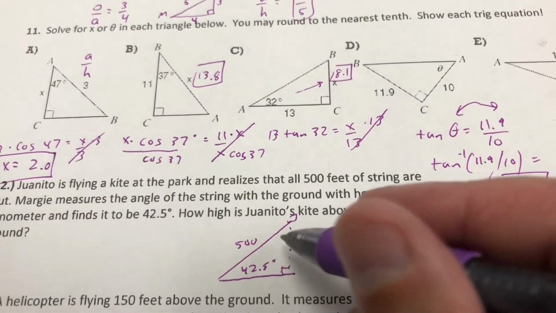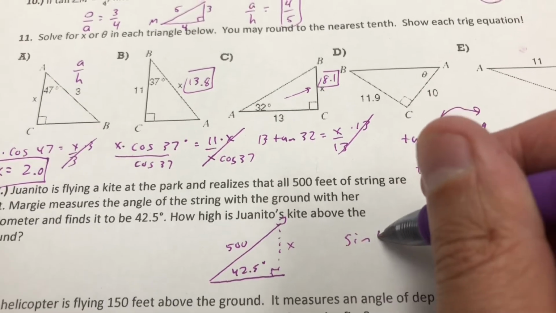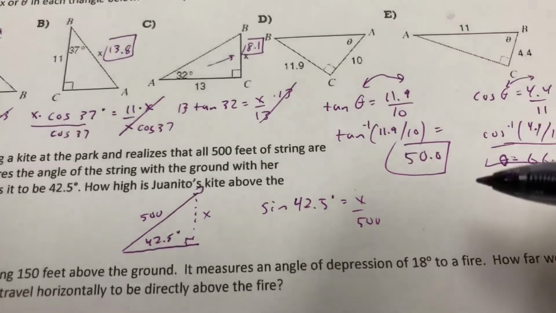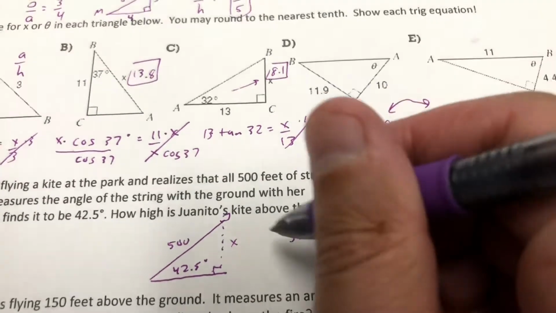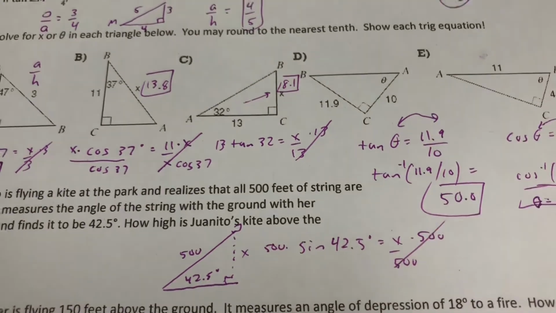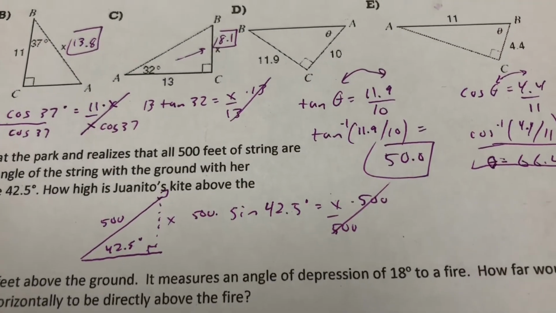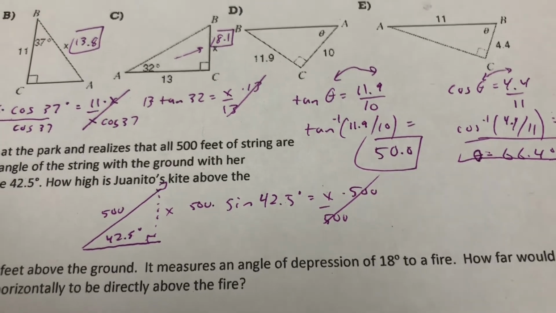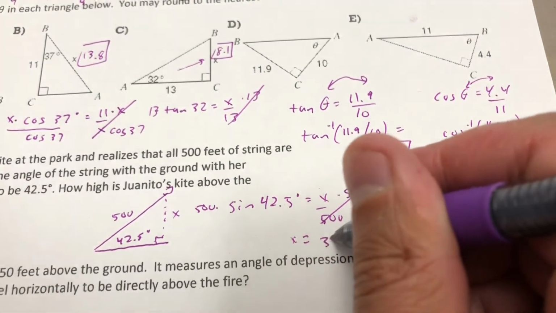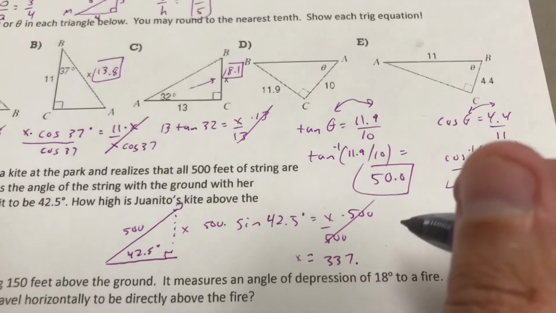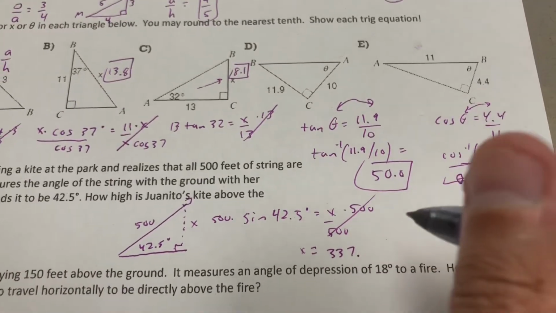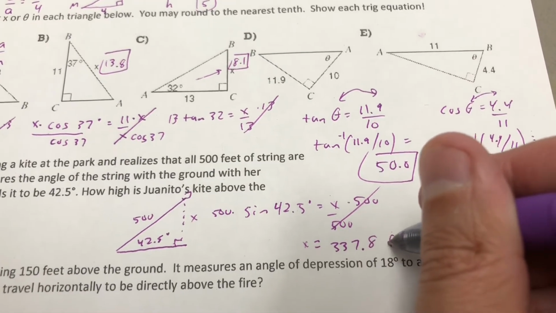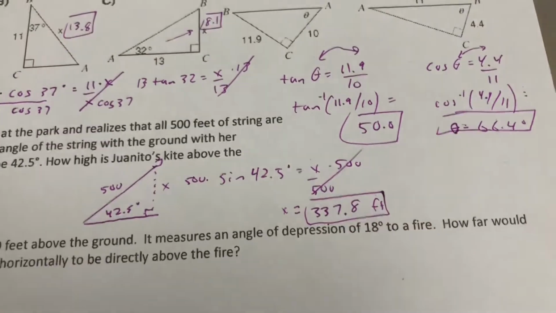If you use this angle measure, I have an opposite and a hypotenuse, which is going to be a sine of 42.5. Is opposite over hypotenuse, x over 500. We can multiply both sides by 500, and 500 times the sine of 42.5 is going to be approximately 337 point, doesn't say what to round to, 337.8 feet. That's what I could round that to.